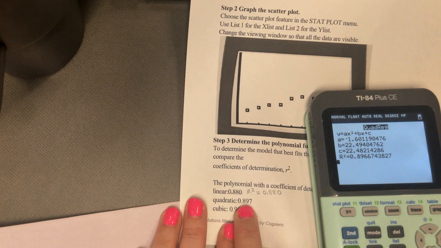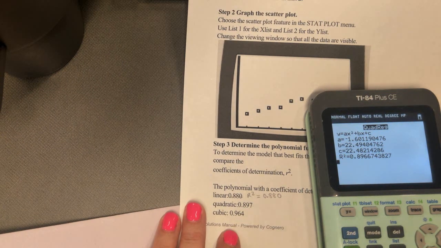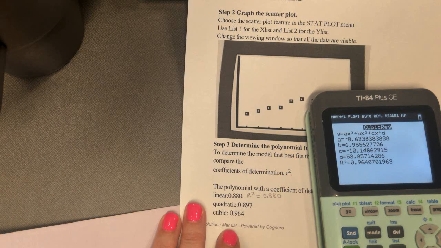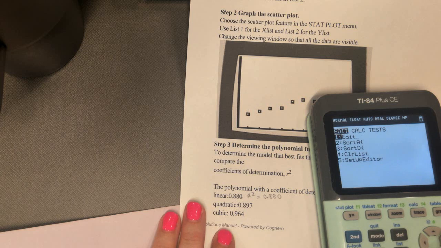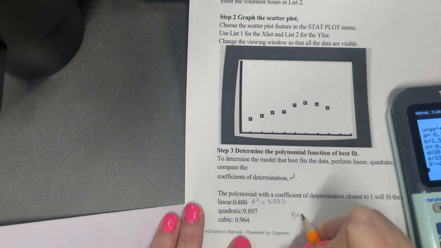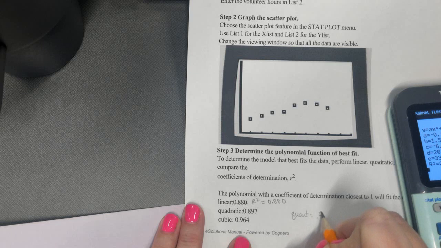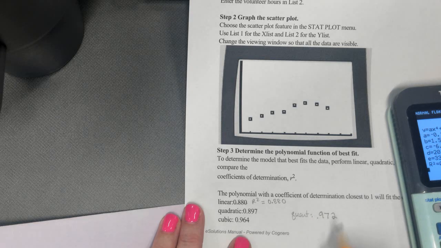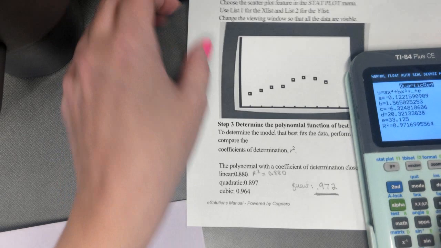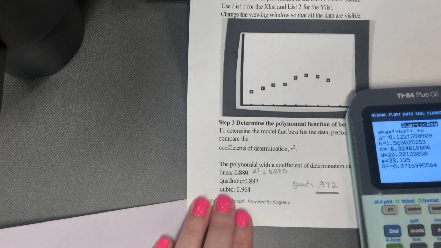And then you do the same thing with QuadReg. So you're looking for your R squared. We're just rounding to the nearest thousandth. Yep, that's what we got. Do the same thing for cubic. You got 0.964, and then we're going to do the same thing for quartic. For the quartic, you got 0.972. All right, so this is the best fit. I know the ones that we've done, they've all been quartic. That is not always the case.